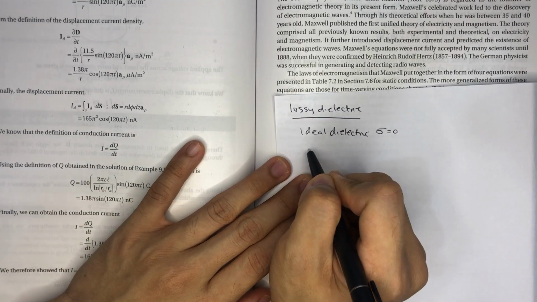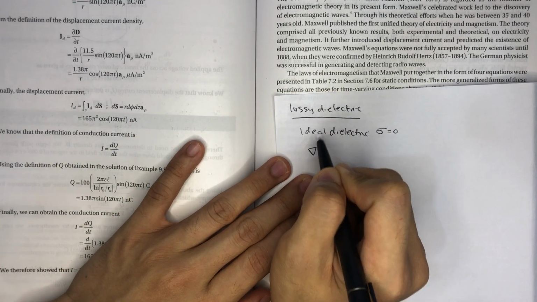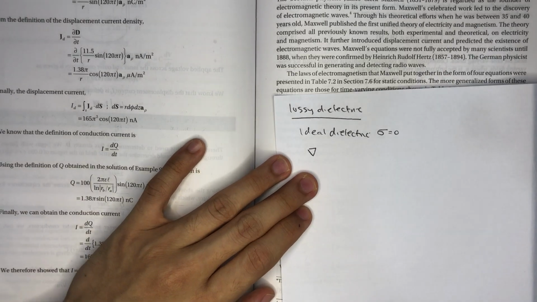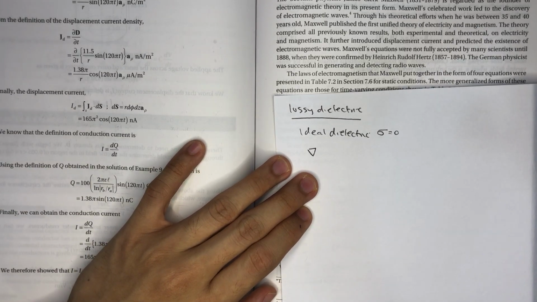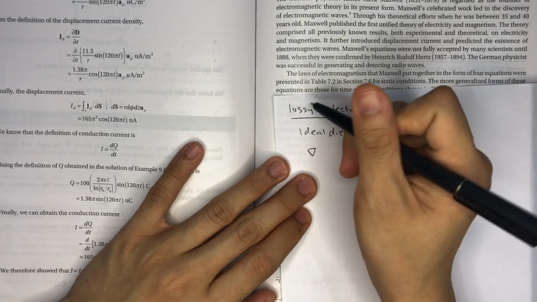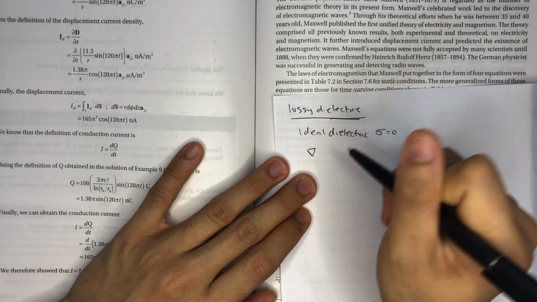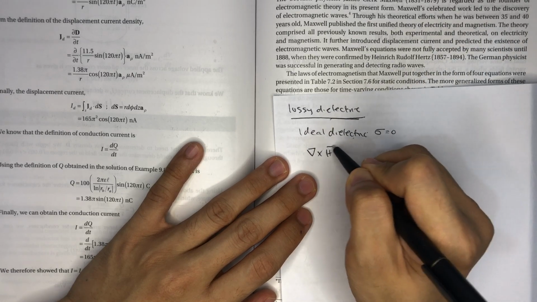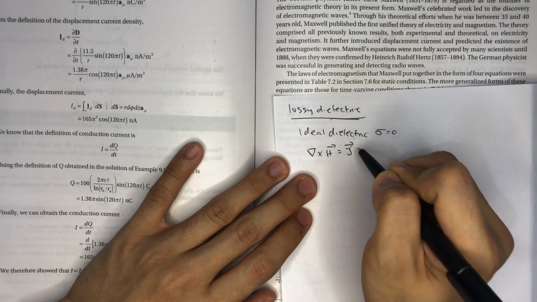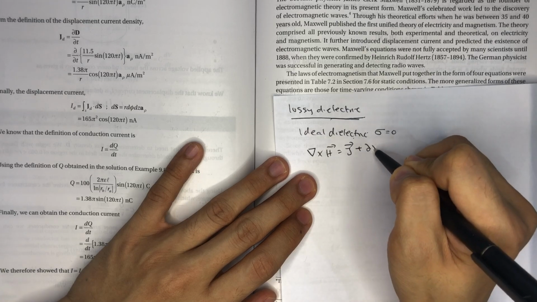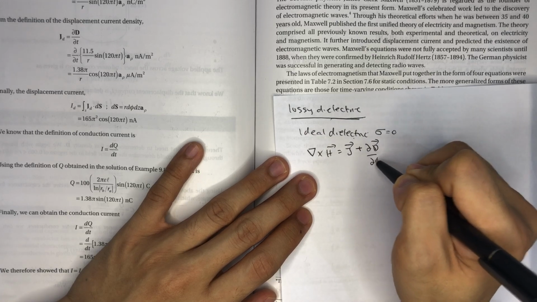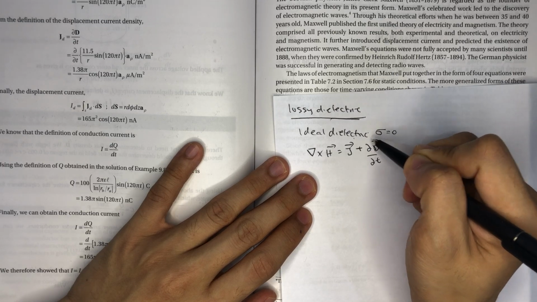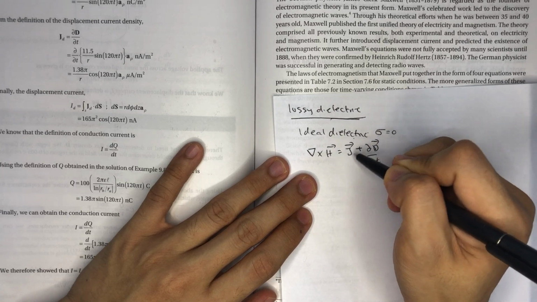In the ideal dielectric, you have curl of H equals J plus dD over dt. This is what we learn as the displacement current density, and this one is the conduction current density.